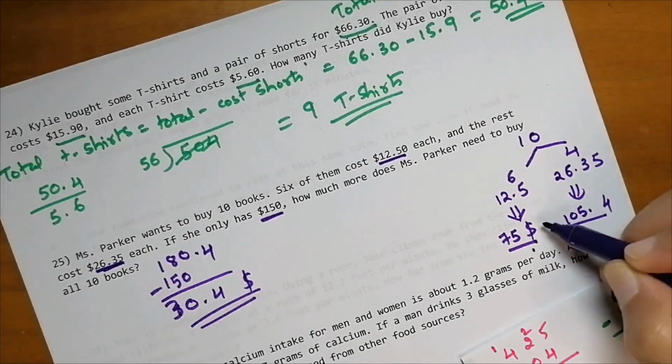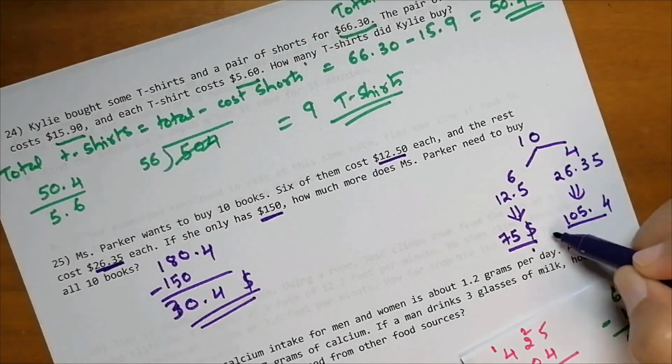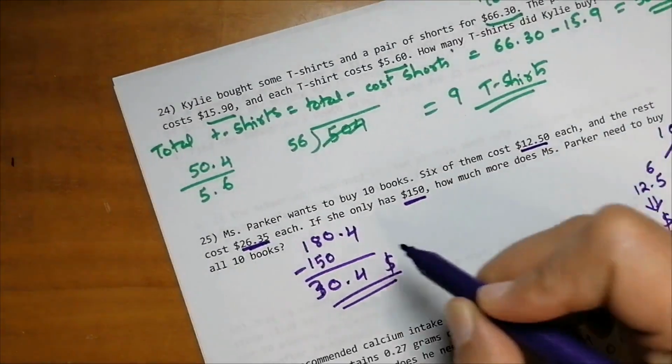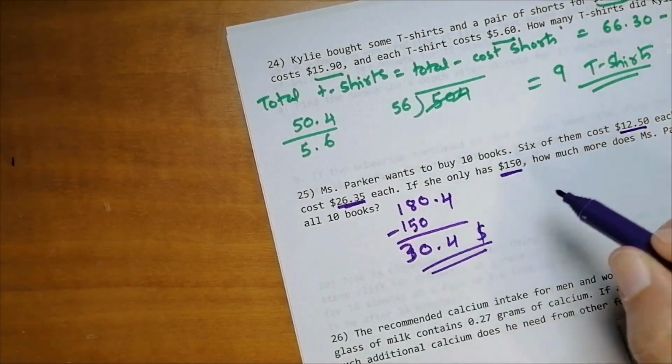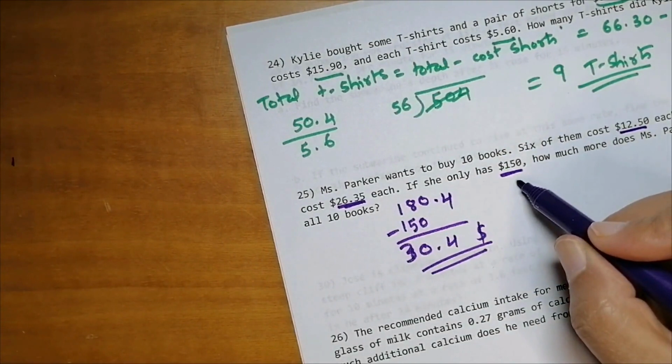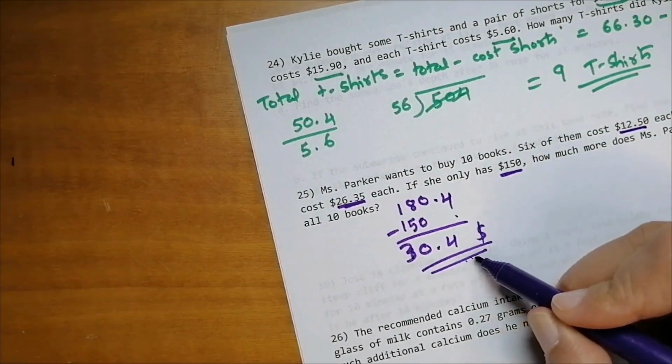So we have 2 costs right here, for 6 and for 4. We added them to get the total that she needs to pay for those 10 books. But she has only this much, so how much more does she need? We subtract that. So she still needs $30.4.